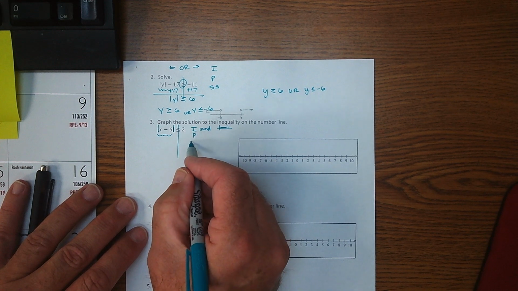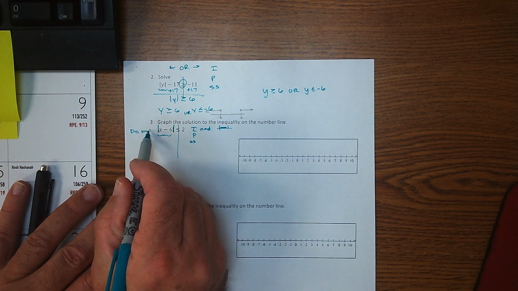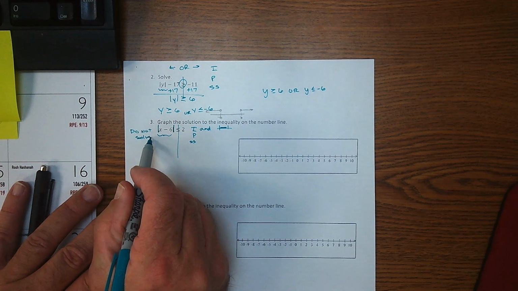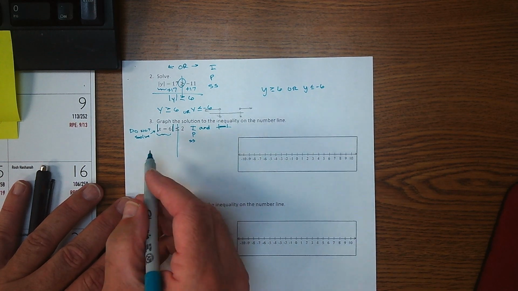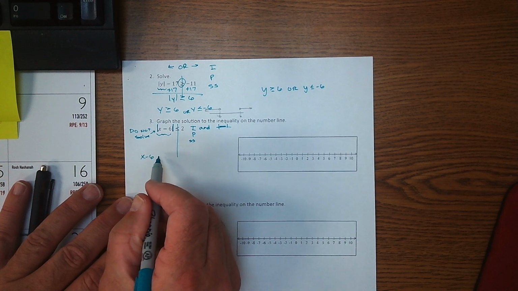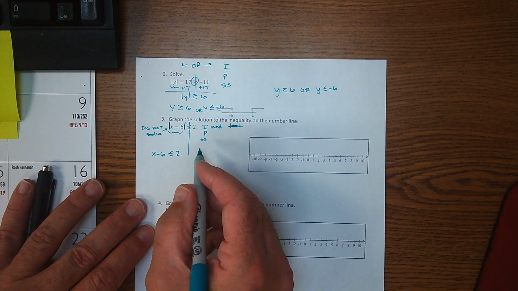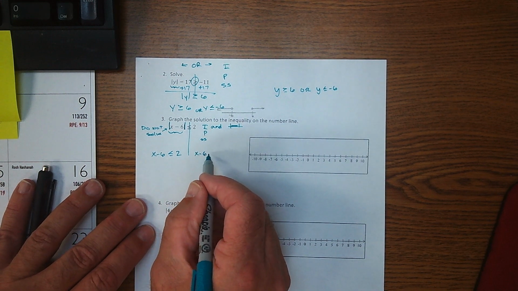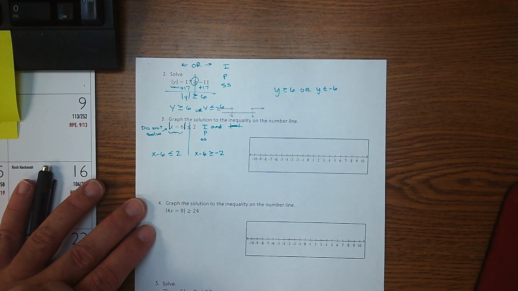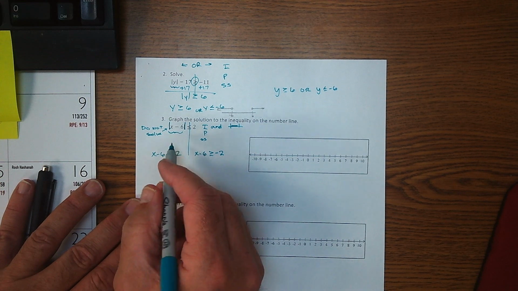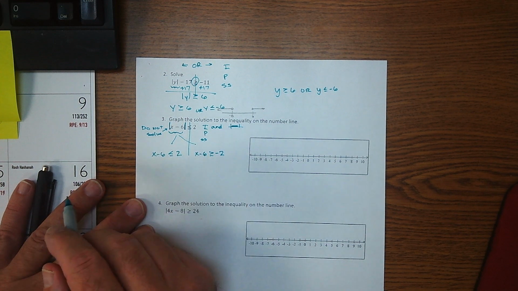Here's the fun part: split and solve. When you split and solve this, remember, we do not solve this in this format. You've got to split it first. So when you split it, you take x minus 6 and set it less than or equal to 2. There's the first one. And the second one, you take the x minus 6 and make it greater than or equal to negative 2. That's where you do two problems. You don't solve it in the absolute value. You pull it out and then solve. So you separate and then solve.